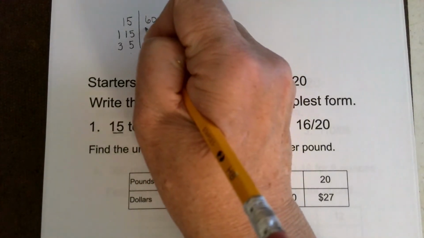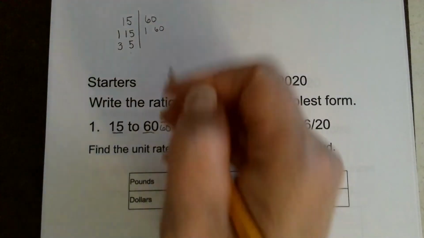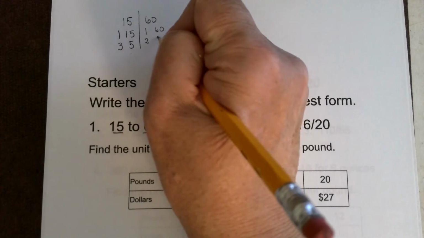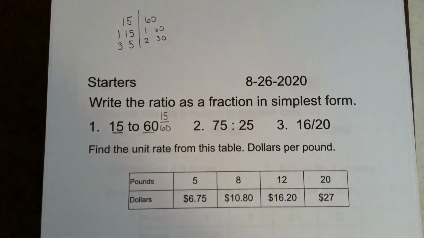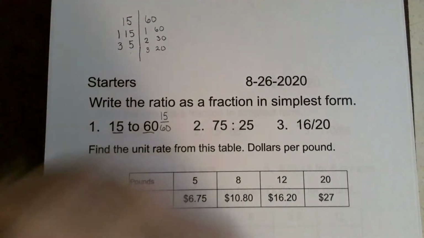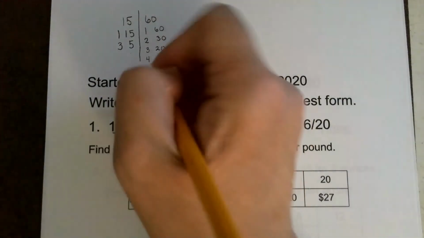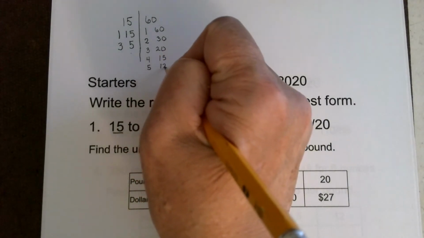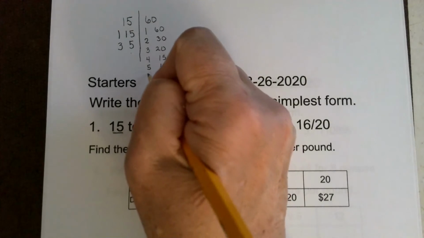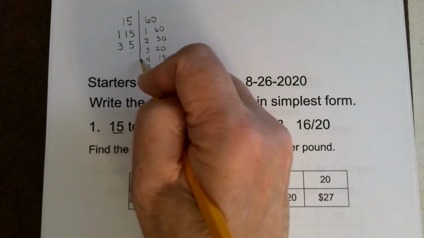Then I come over to 60 and I do 1 times 60, so 1 and 60, and then 2 times 30, and 3 times 20, and 4 times 15, and 5 times 12, and 6 times 10, and then 7 doesn't go into 60, 8 doesn't go into 60, 9 doesn't go into 60, and I already have 10, so that's all of my factors.